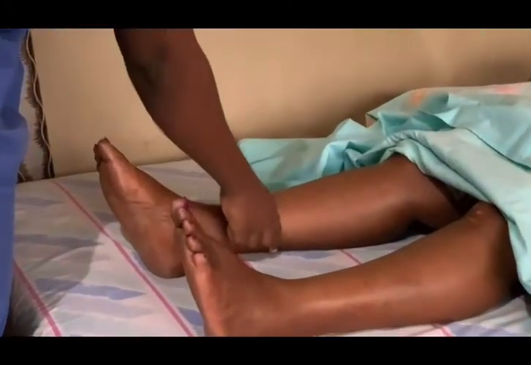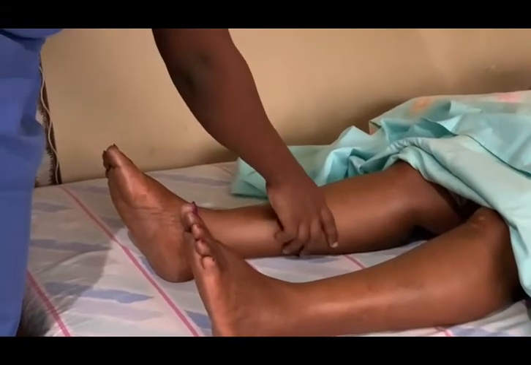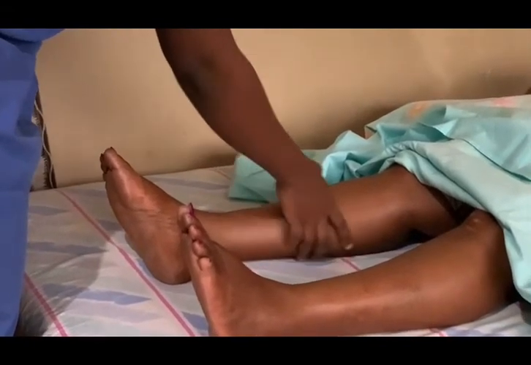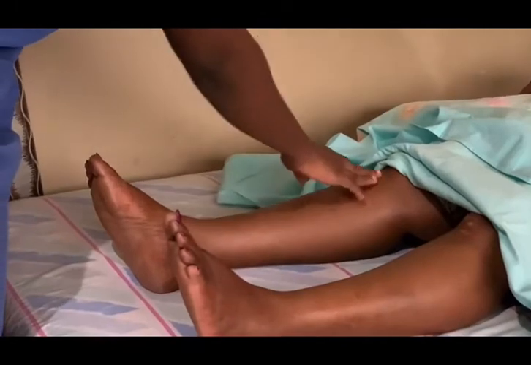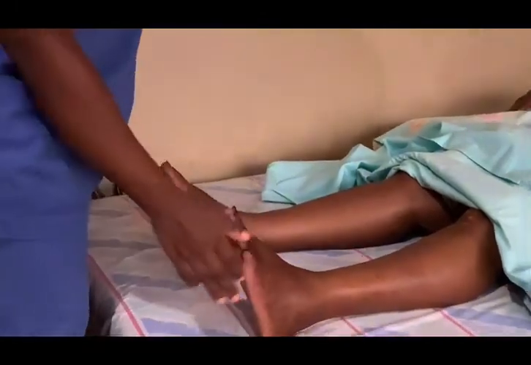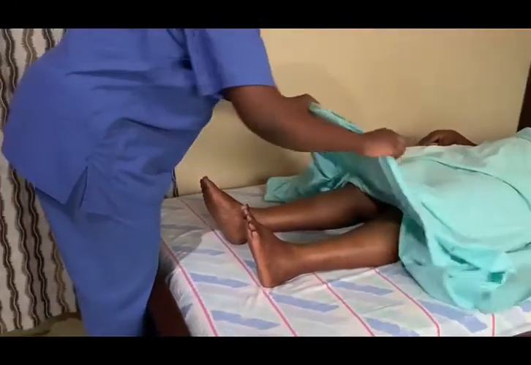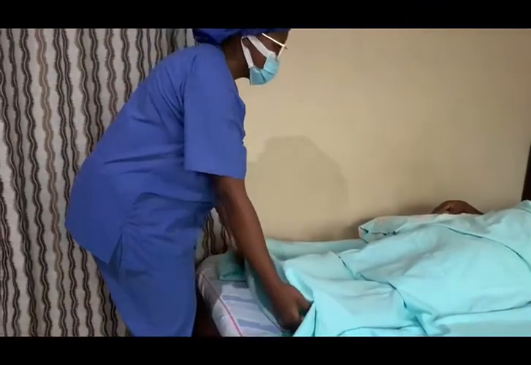Then you do it along the shin of the leg, up to probably the knee. After that, you cover the patient and you thank her for her cooperation. You then report your findings. So for my patient has zero pitting edema, that is, no edema is seen on the leg.